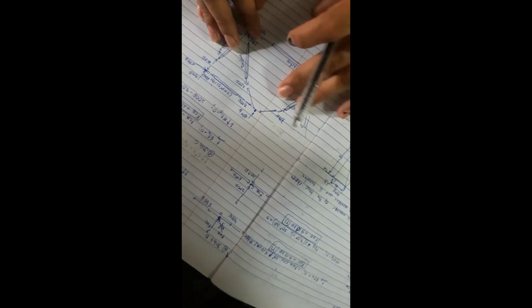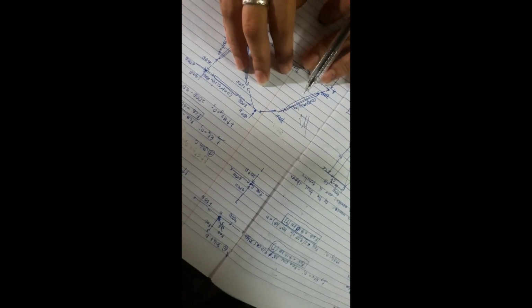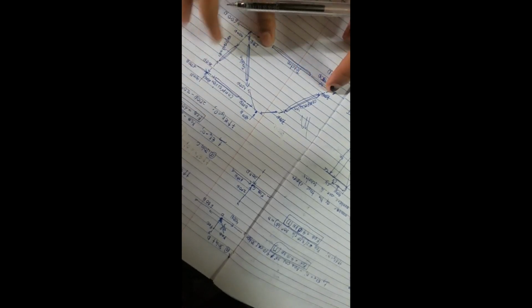So, ito na yung kabuuhan ng ating free body diagram. So, mayroon siyang tension. Ito tension siya. At ito naman is tension. At mayroon siyang compression. Ito compression din po. At ito compression din po. So, dalawang tension siya. Tatlong compression. So, yun lang po, ma'am. That's all.